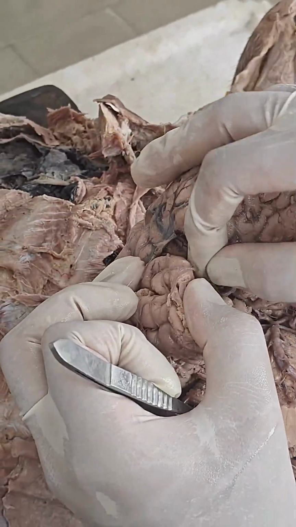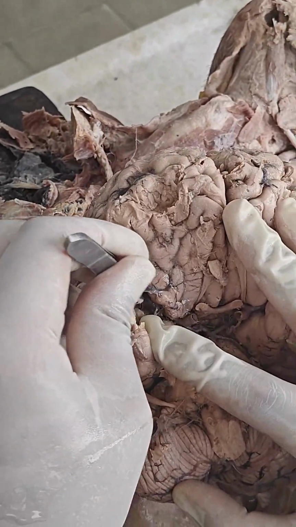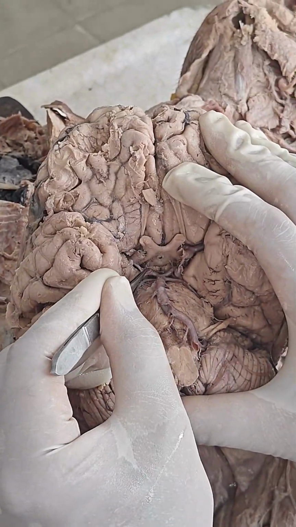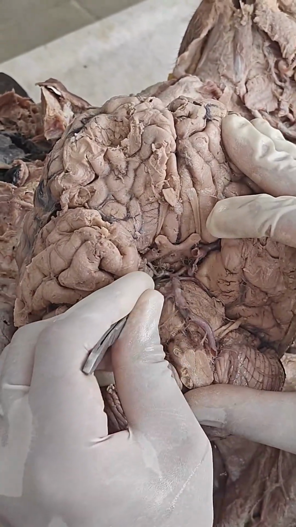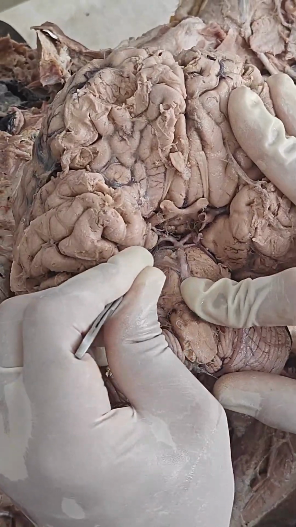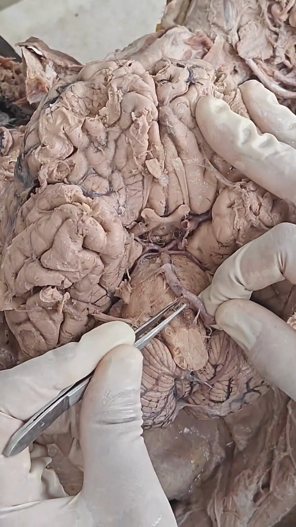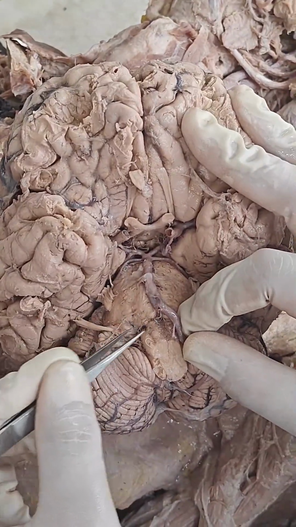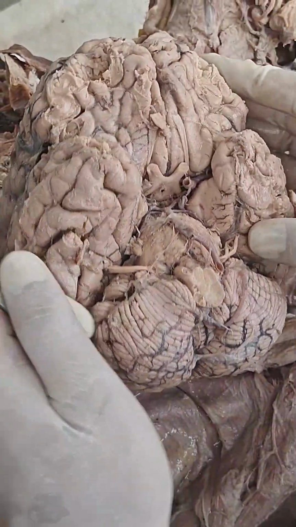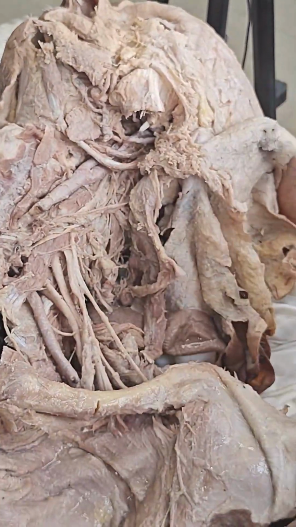Another artery is the middle cerebral, which passes through the lateral sulcus between the temporal and frontal lobes. The fourth one is the posterior communicating, which communicates with the posterior cerebral artery, a branch of the basilar artery, which is formed by the two vertebral arteries over the pons. So this is about the cerebral part.